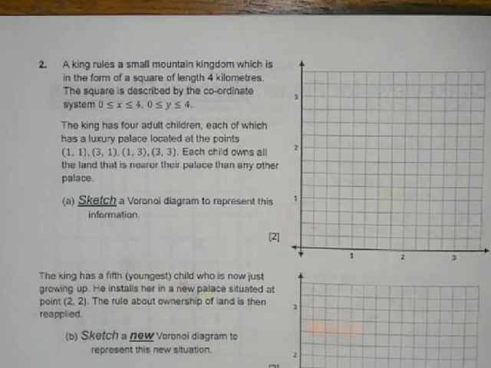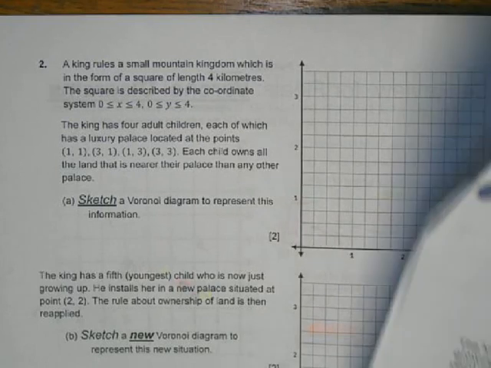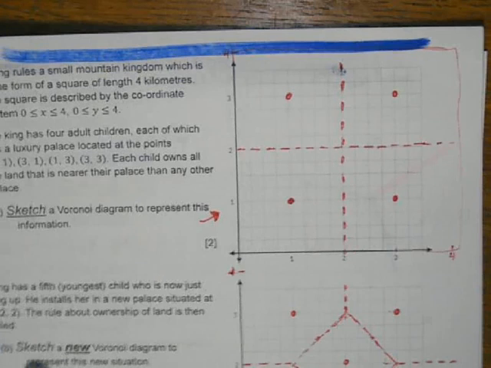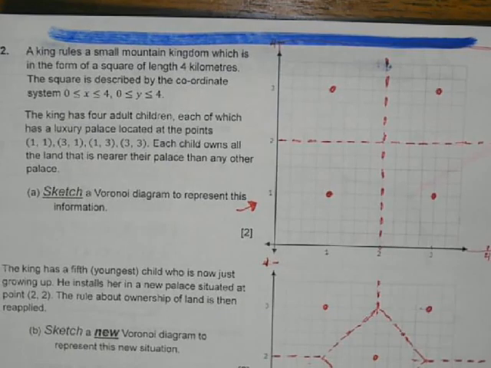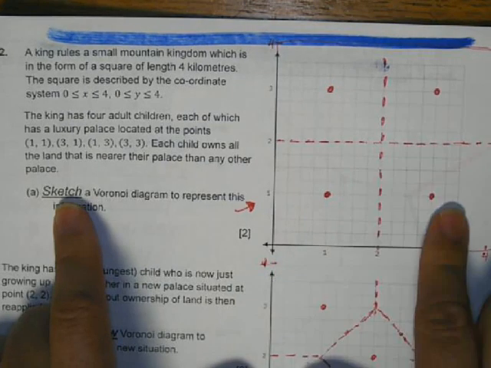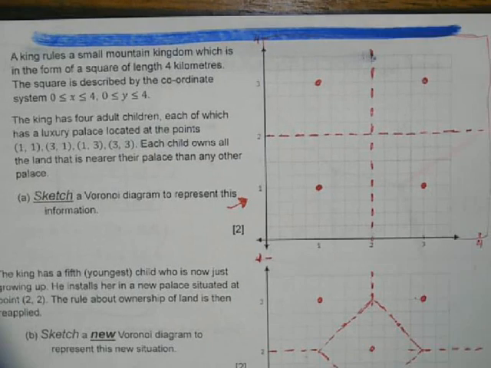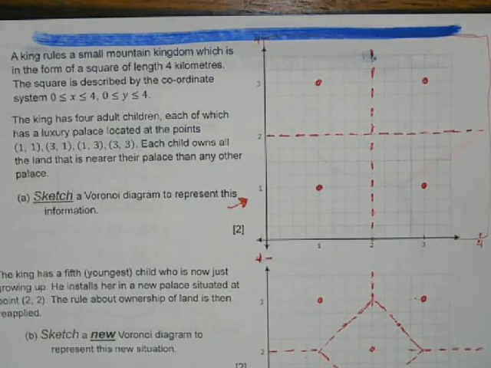Okay, so we've got some points. They want you to plot them. I've already done this, so I'm just going to show you. Okay, so we've got these points that we've plotted. I'm just going to walk through this one. You might want to hit pause when you want to copy something down. Okay, sketch the Voronoi diagram.